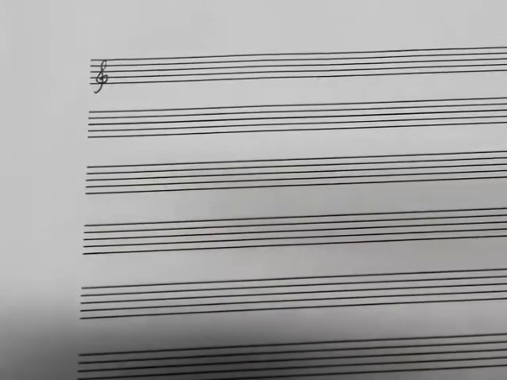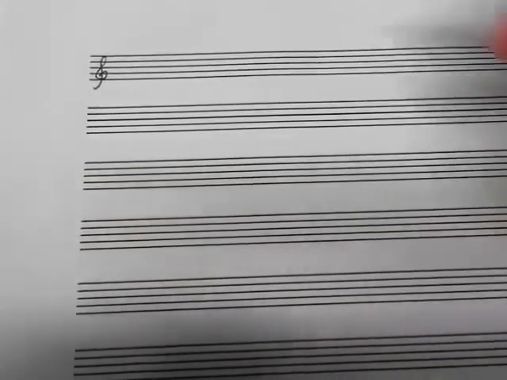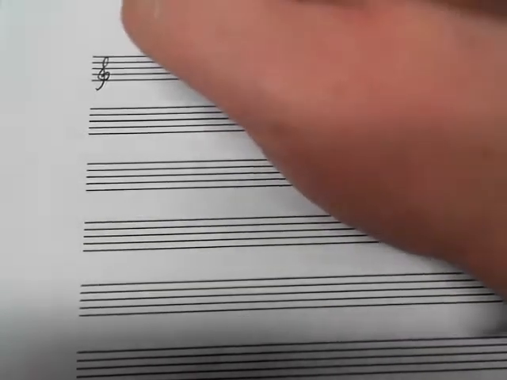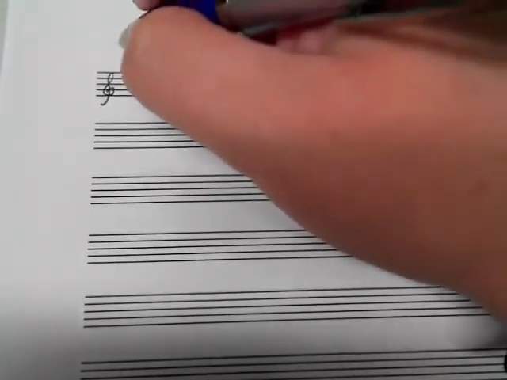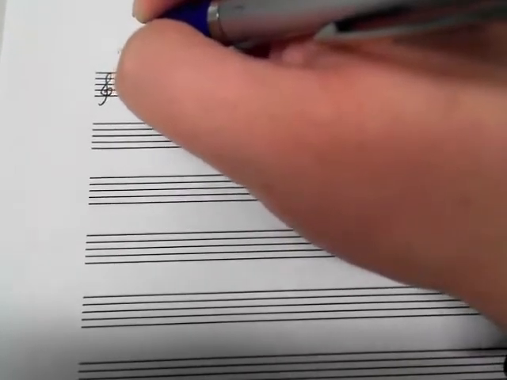So a line and a space each represent one note in the sequence. And for music, we always name notes by letters.